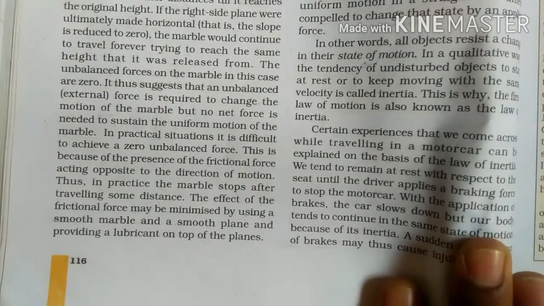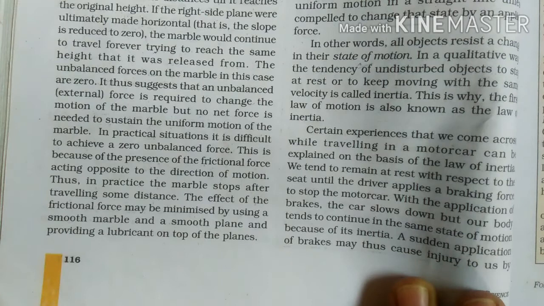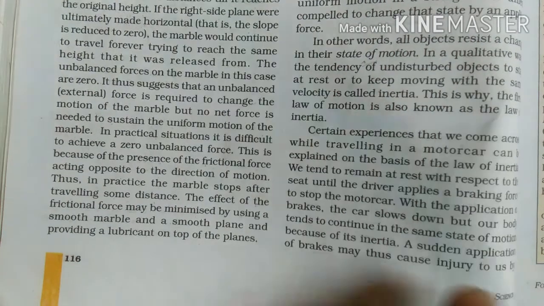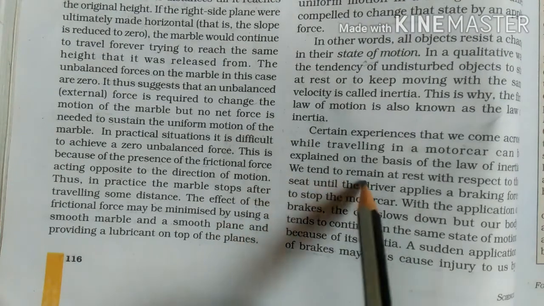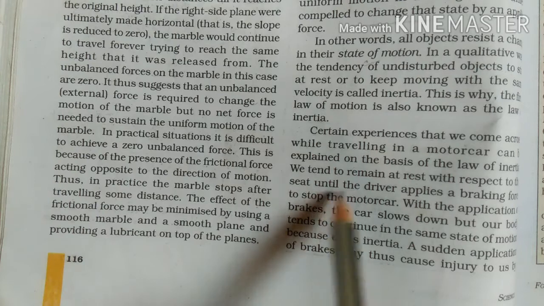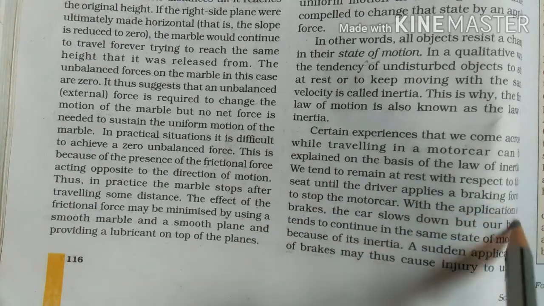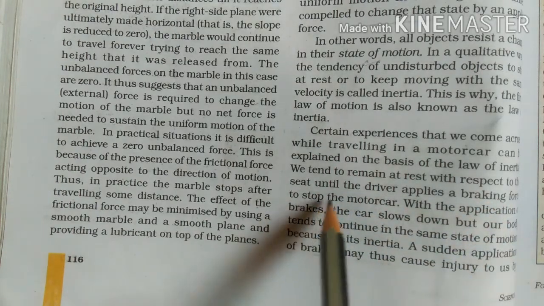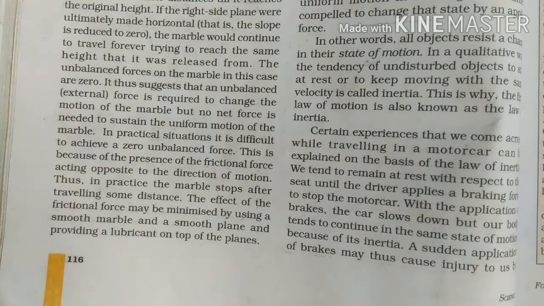We remain at rest with respect to the seat until the driver applies a brake force to stop the motor car. Suppose you are traveling in a motor car and the driver applies the brake, what will happen? We move forward.